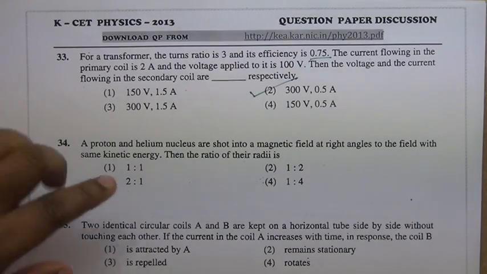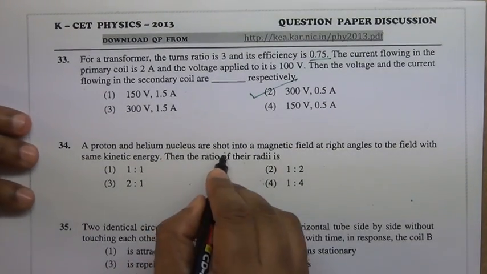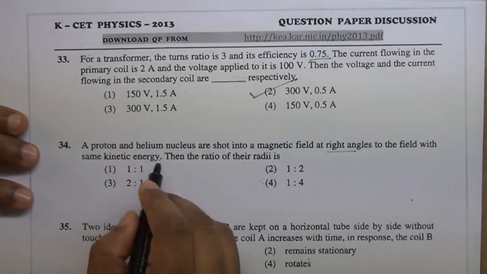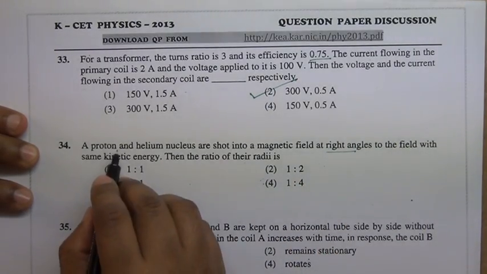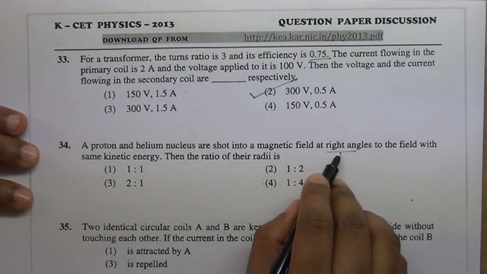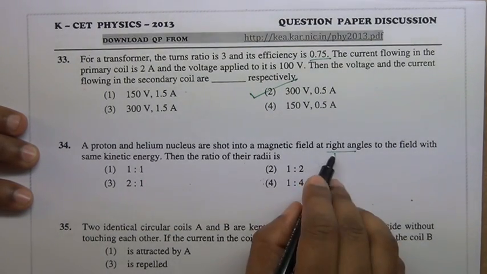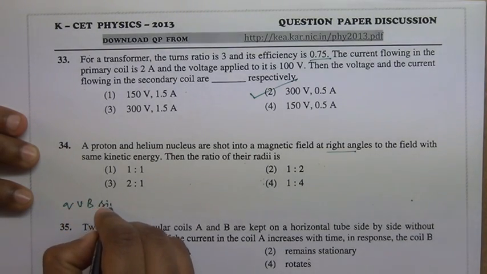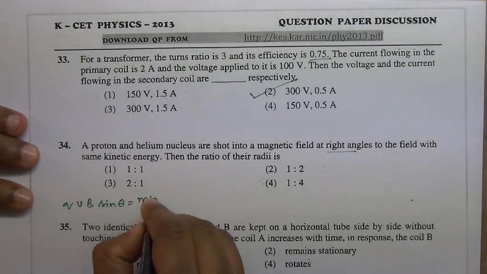A proton and a helium nucleus are shot into a magnetic field at right angles with the same kinetic energy. Here a charged particle is entering a magnetic field perpendicularly. Therefore QVB sin theta equal to mv square by r.